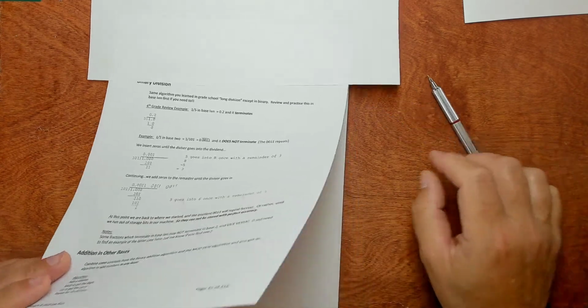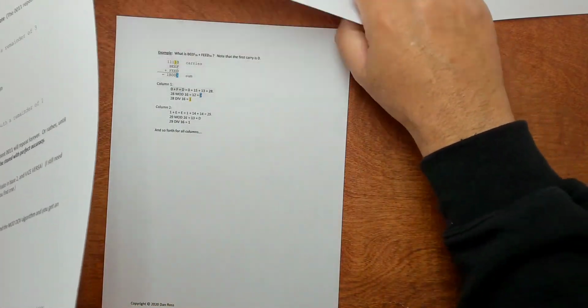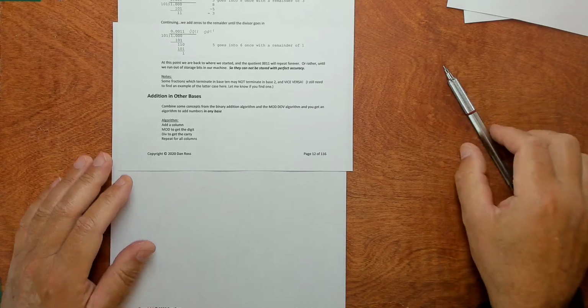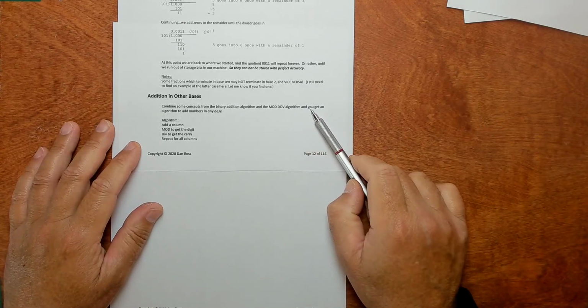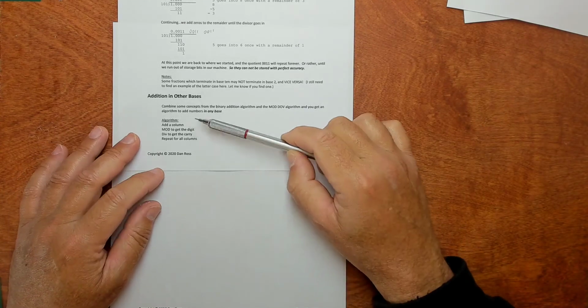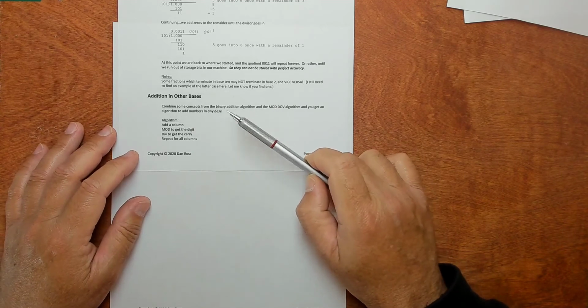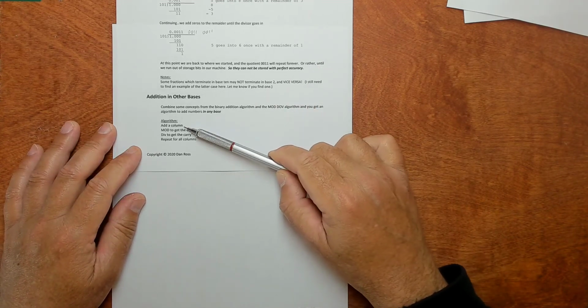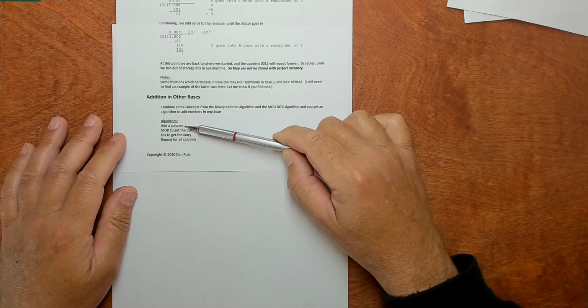Okay, let's talk about addition in other bases. So we can start with our mod div algorithm and change it a little bit, and we can add in other bases. So here's the algorithm. You add a column, and you have to add it in base 10.